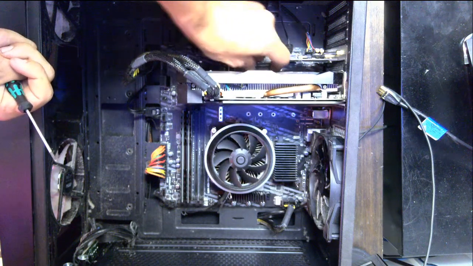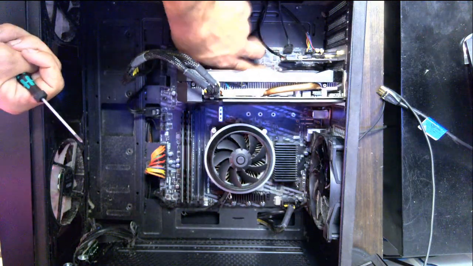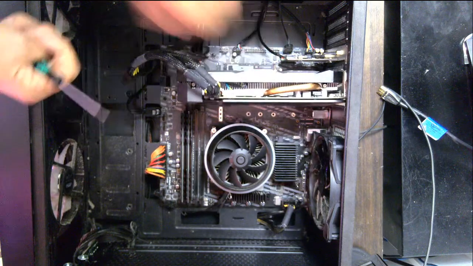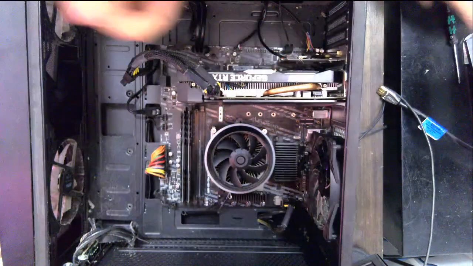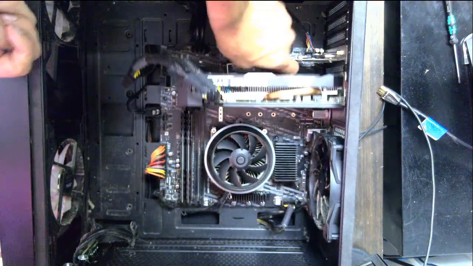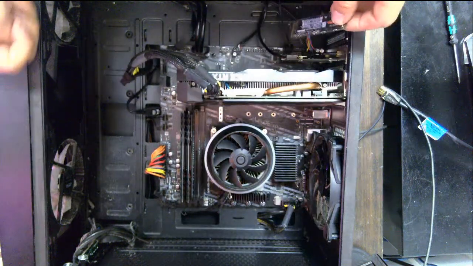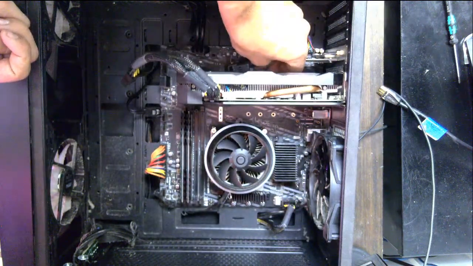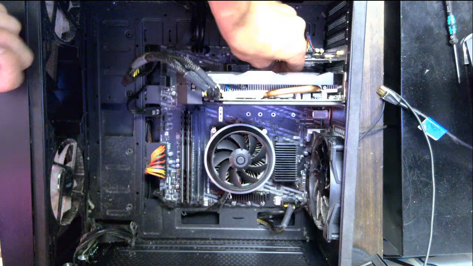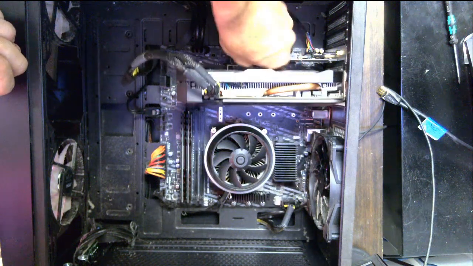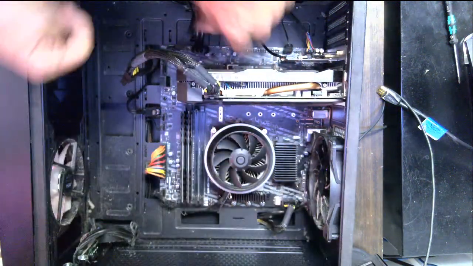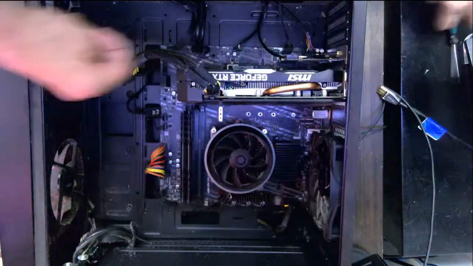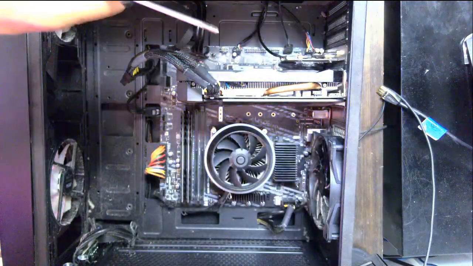I can't get the stanchion off the other one. It's not set right. So let's see if we can continue to work. Make sure everything's straight. Okay, let's try this. This is so frustrating.